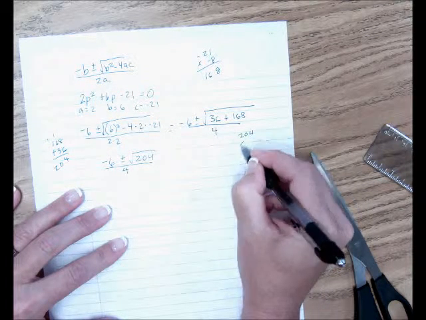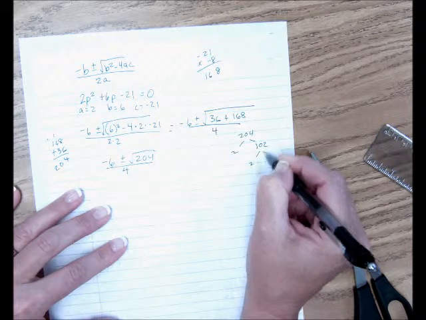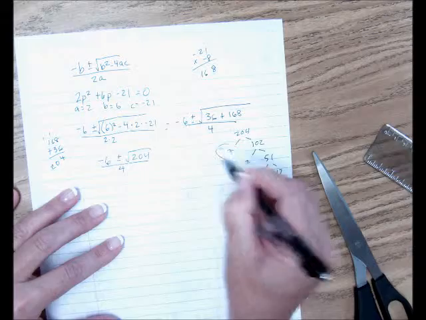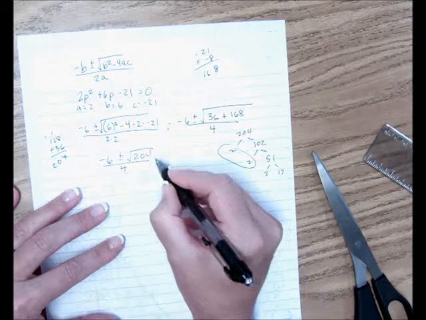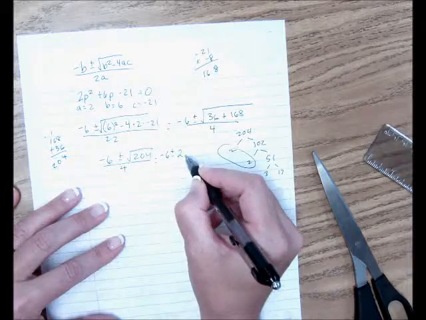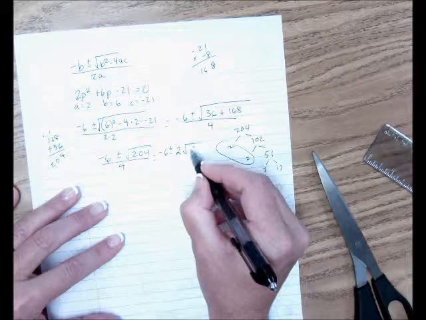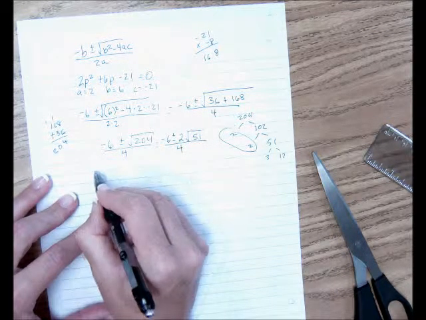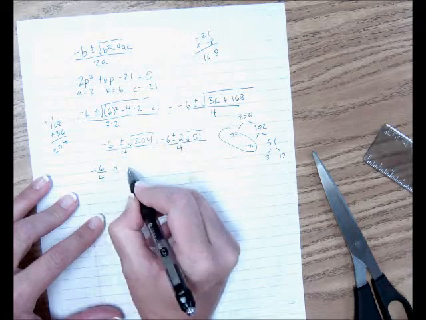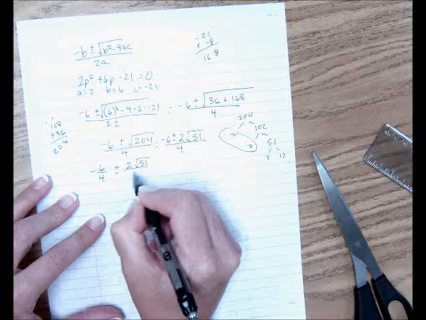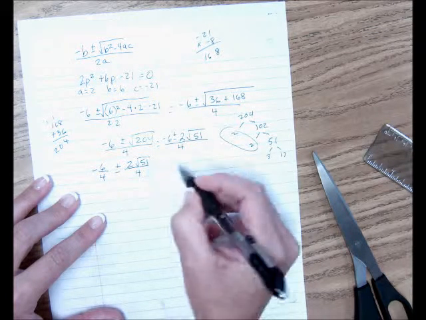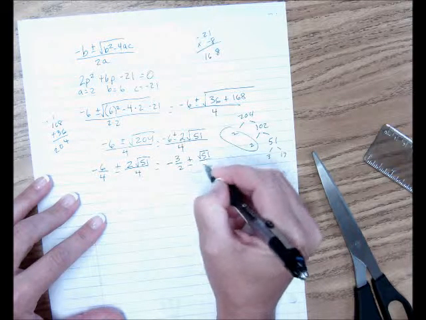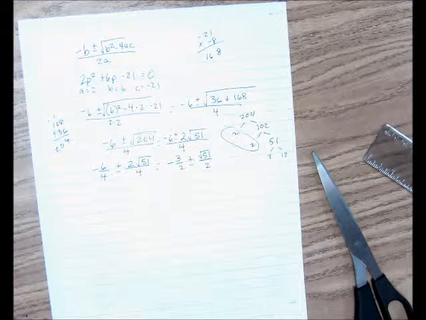Go over here and do a factor tree, and that's 102, and then I have 2 and 51. And 51 can be broken down into 3 and 17, but I really don't need to go that far. So I have a pair of 2s I can bring out, so negative 6 plus or minus 2, and then underneath the radical I'm going to be left with 51, and divided by 4. And this was one of those where I had to break it up, and I have negative 6 divided by 4, plus or minus 2 square root of 51, divided by 4. And in this case, I can simplify, so it's negative 3 halves, plus or minus the square root of 51, divided by 2. So hopefully that'll get us started a little bit.